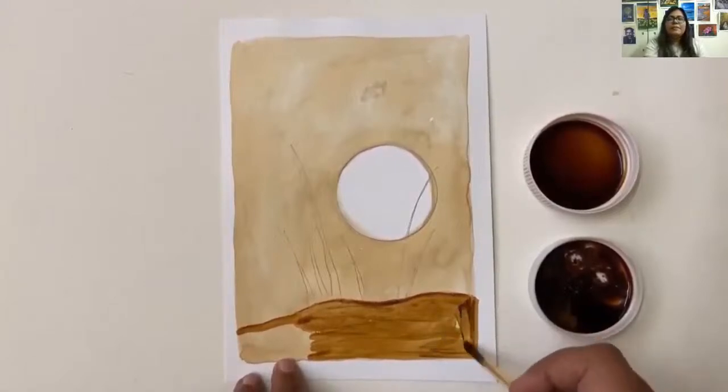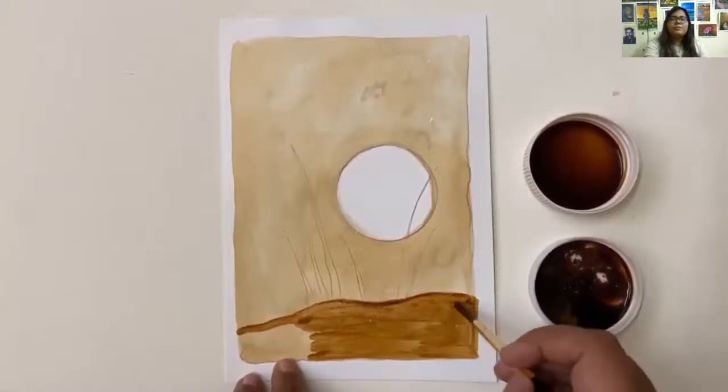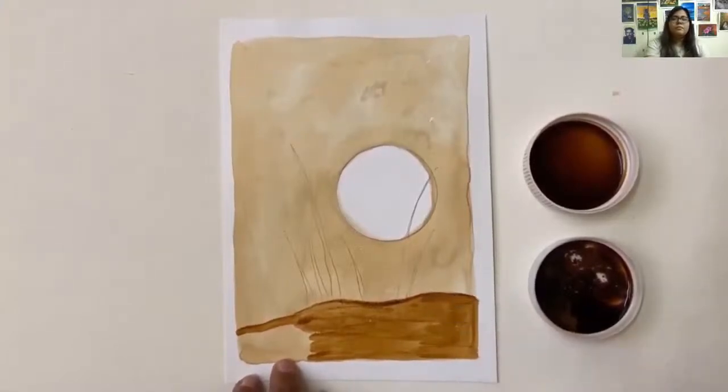All right, nicely cover up all of the land portion.